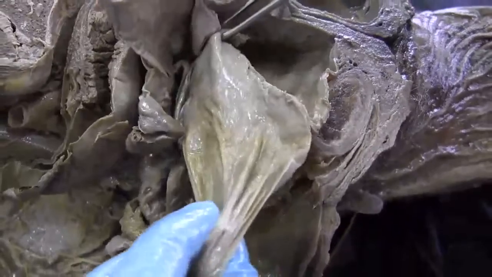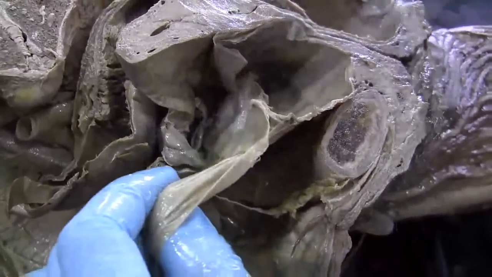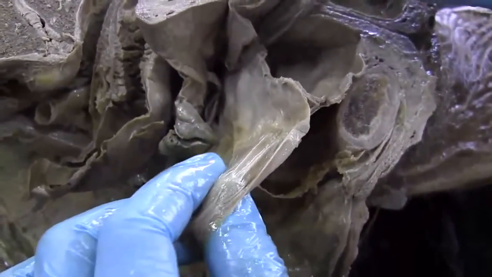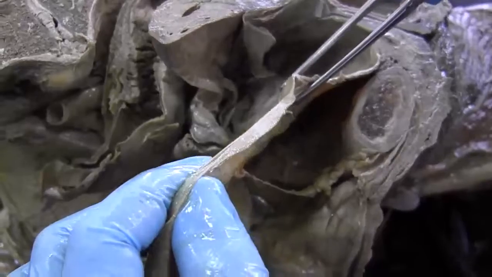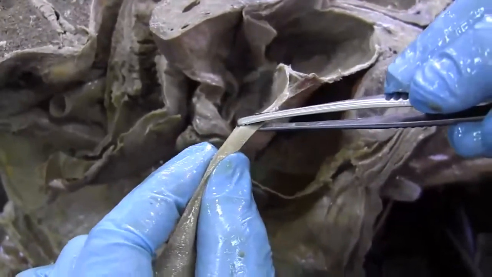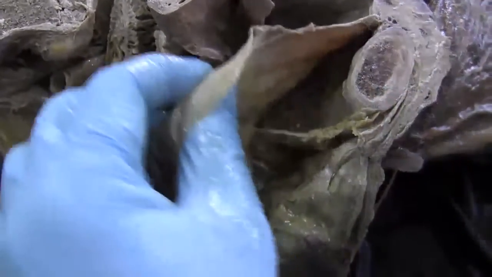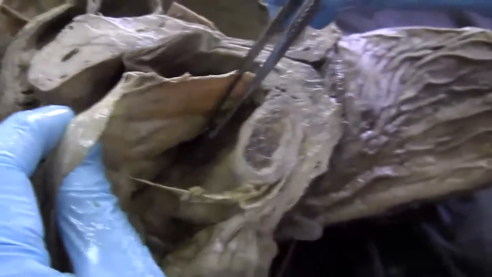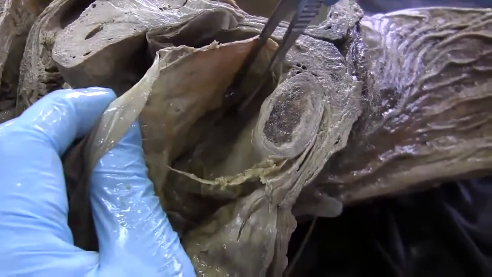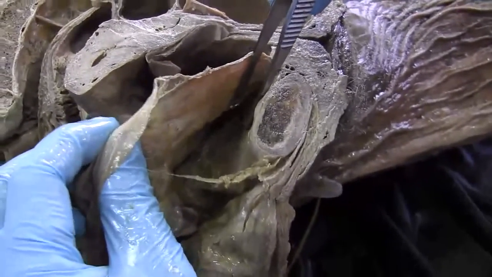And the urinary bladder has its superior surface and infralateral surface on both sides, and it has a base posteriorly. The apex of the bladder is attached to the ligament here, and this is the median umbilical ligament. And the space behind the symphysis pubis and anterior to the bladder is the cave of Retzius, or the retropubic space.